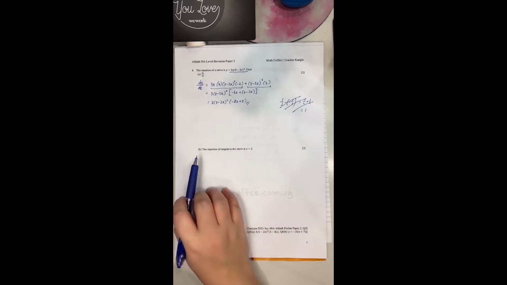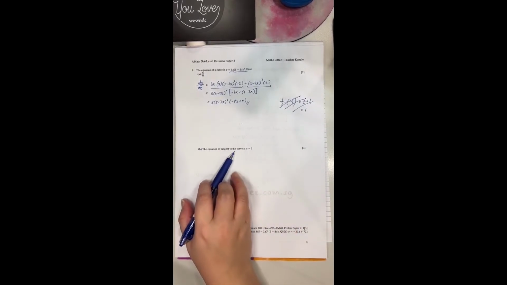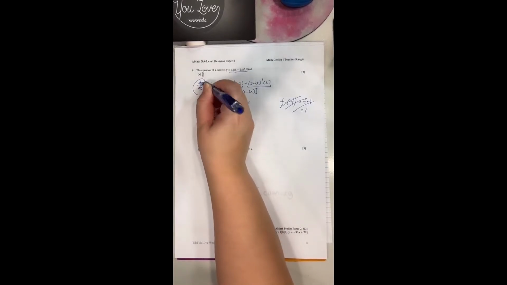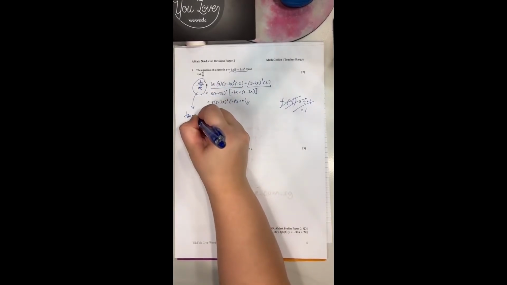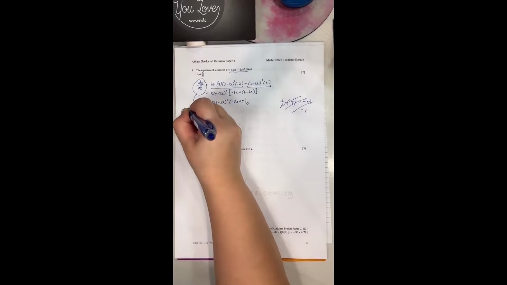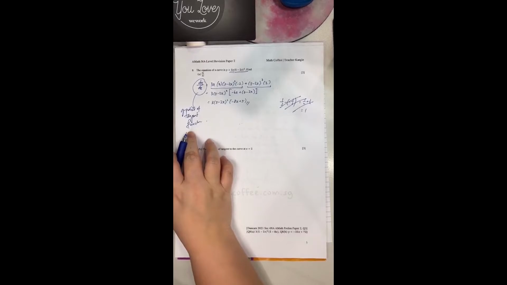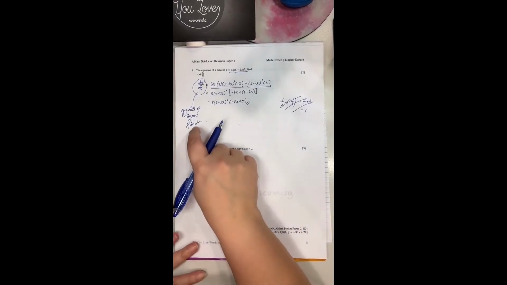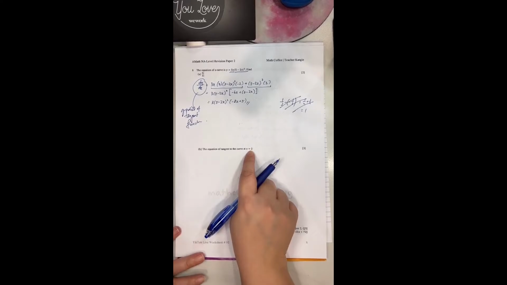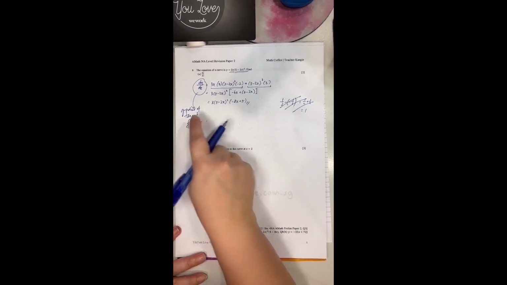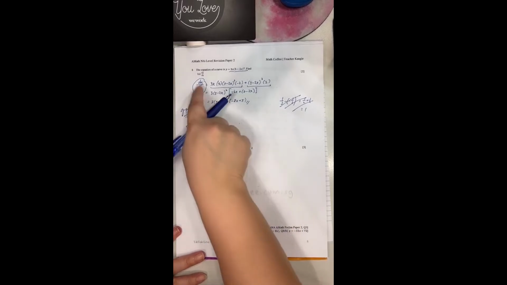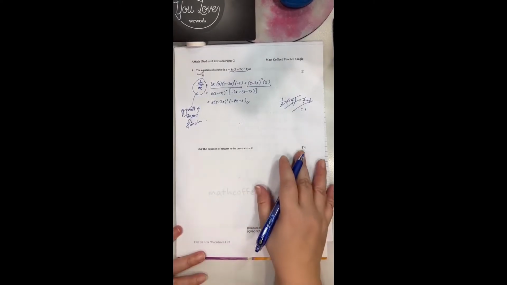Okay, so now part B. They say the equation of the tangent to the curve at x equals 2. So you need to find the equation of the tangent. You need to know that dy/dx is the gradient of the tangent function. So I do not know what my gradient is until I sub in the corresponding x. Because I want to find the gradient of the tangent at x equals 2, I sub x equals 2 into my dy/dx. No, not equals to 0. Equals to 0 is for finding the stationary points. Nothing to do with your tangent.